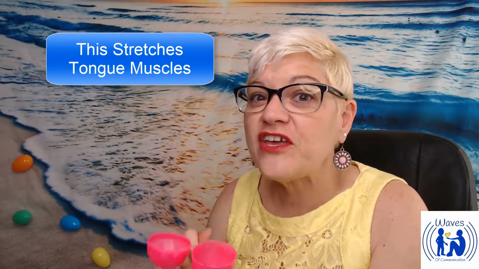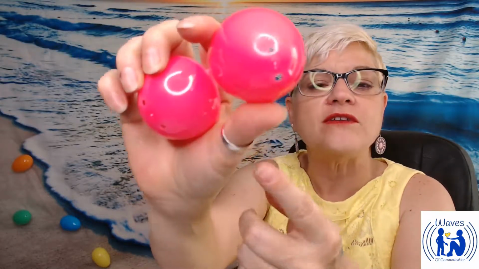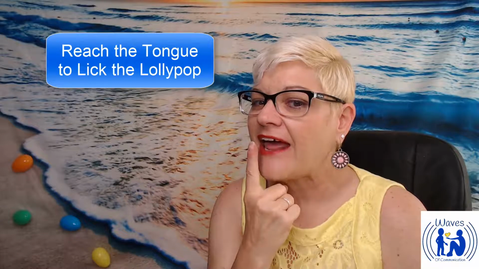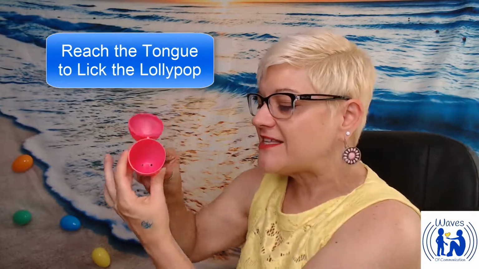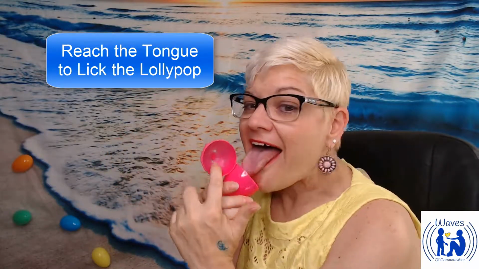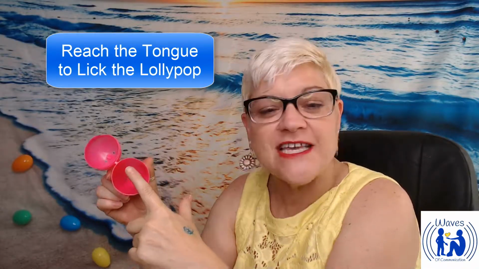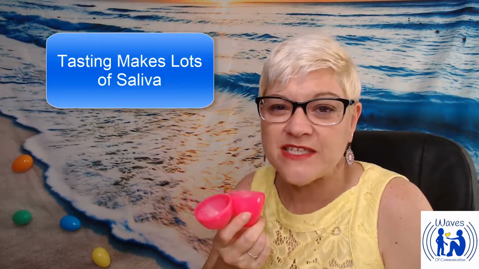And then the other thing that you can do is, see these holes? A lot of eggs have holes. You can put a lollipop through the hole and put the lollipop on the inside here and hold the stick, so that your child can't just hold the lolly right here and lick it. They have to stick their tongue inside the egg to actually taste the lolly, because just the tip of it will be sticking out of the end, right? So that way you're kind of forcing your child to stick their tongue in to be able to taste it.